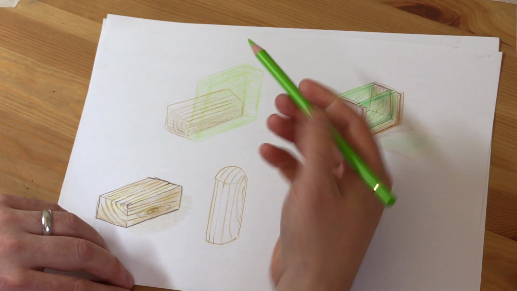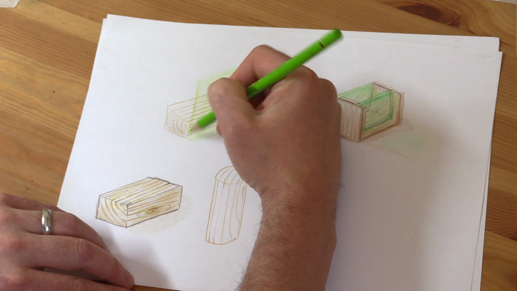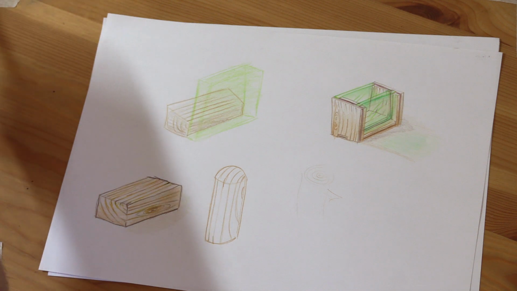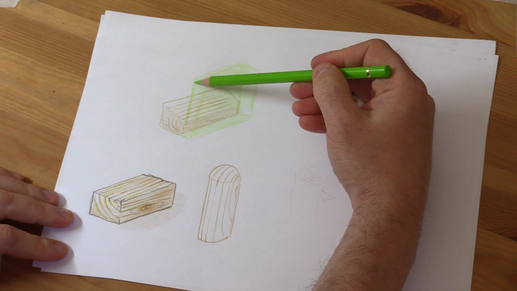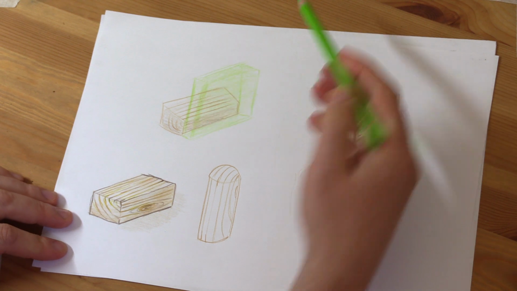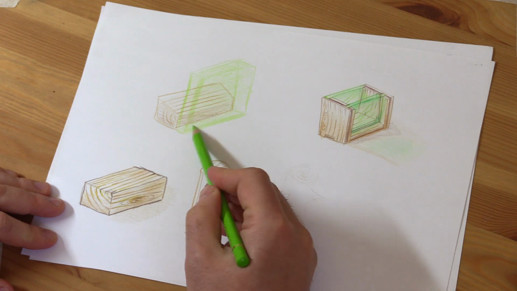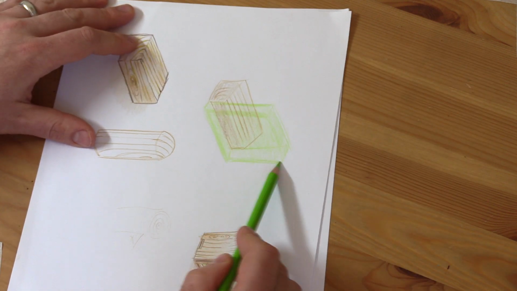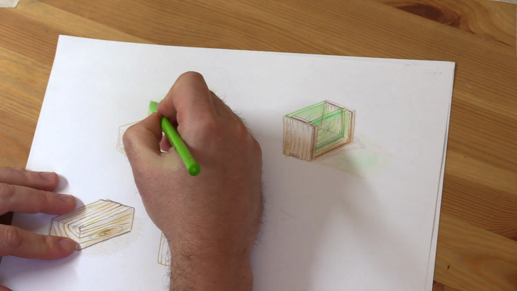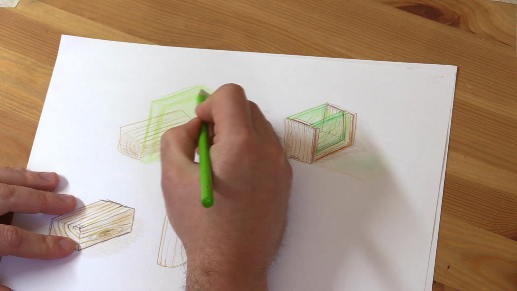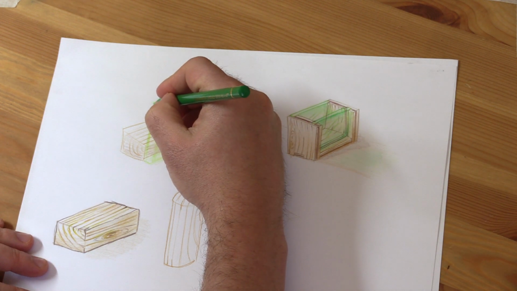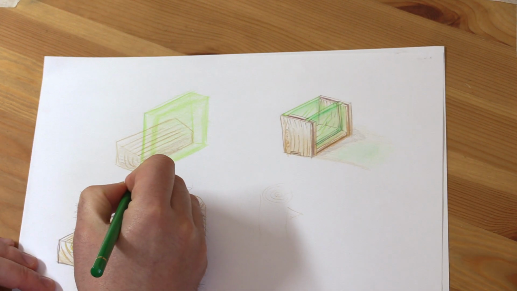As you can see, what we've got here is an area we can now build up. So we just take that darker, let's just sharpen that pencil real quick. Going with the darker version, just to really define those edges.